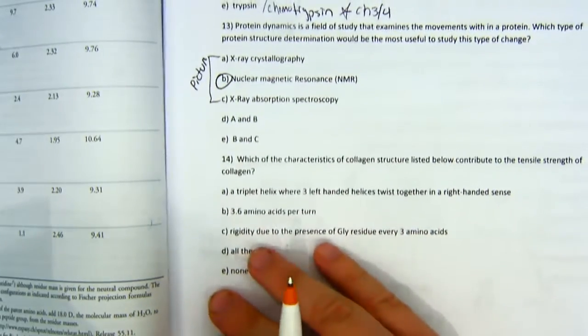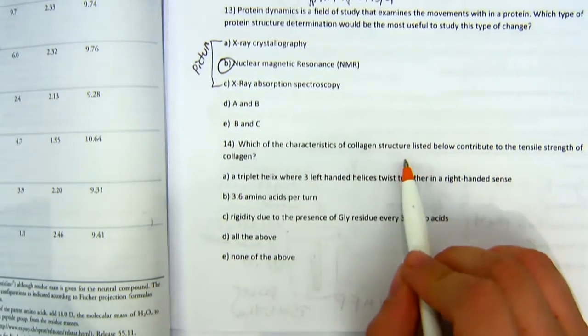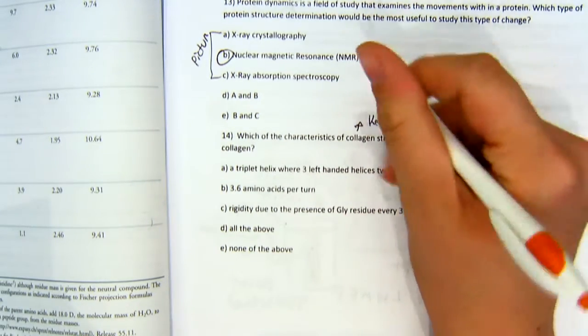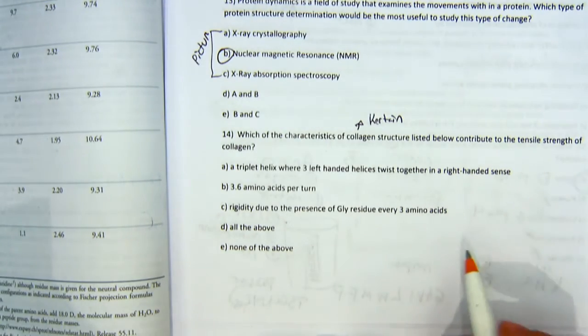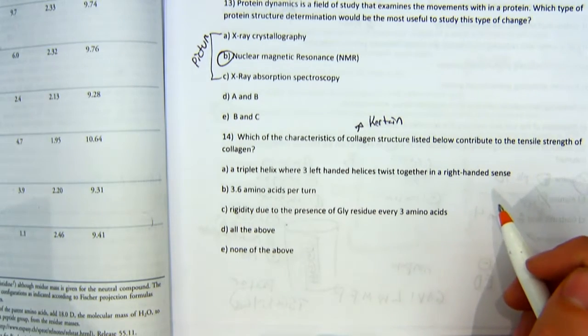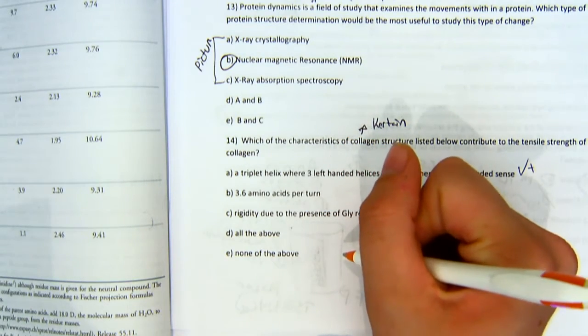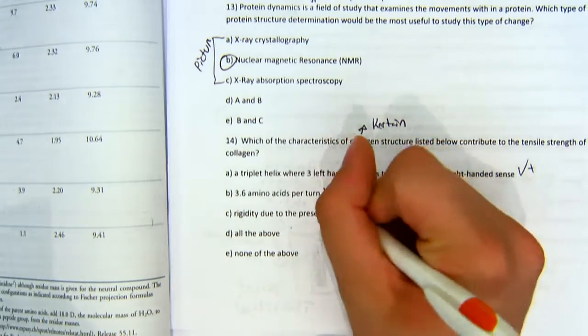All right, so which of the characteristics of a collagen structure listed below contribute to the tensile strength of collagen? So you have collagen and you have keratin. These are two structures that we spent a bit of time in class going over. And I would go in your book and make an outline of the two differences and how they compare, for your own knowledge. But a triple helix where three left-hand helixes twist together in a right-hand sense, is that true? Yeah, right? And then, do we have 3.6 amino acids per turn? Right?